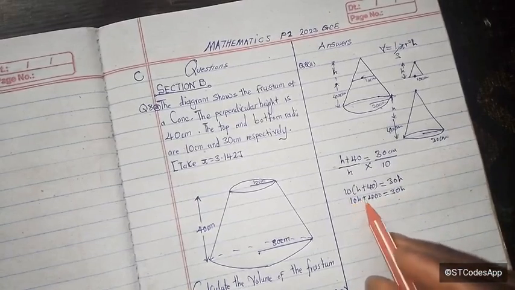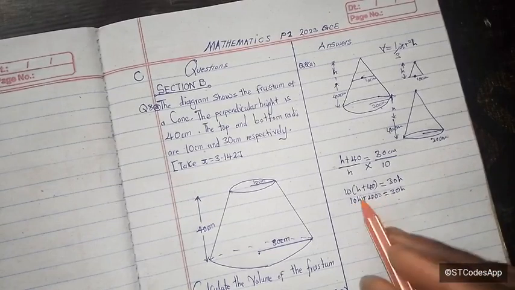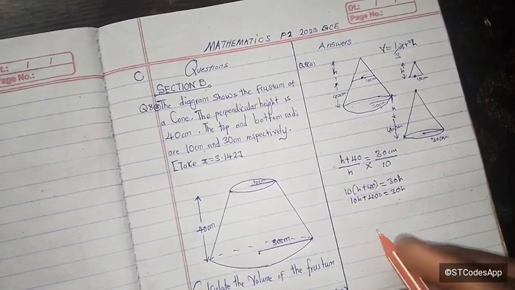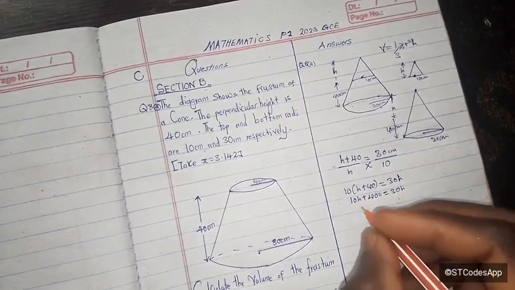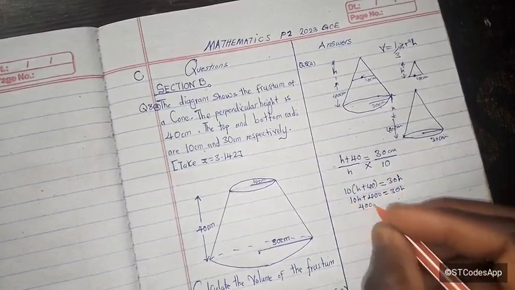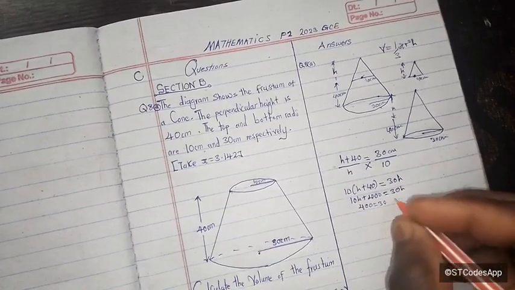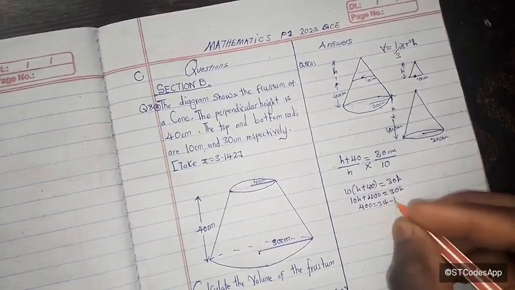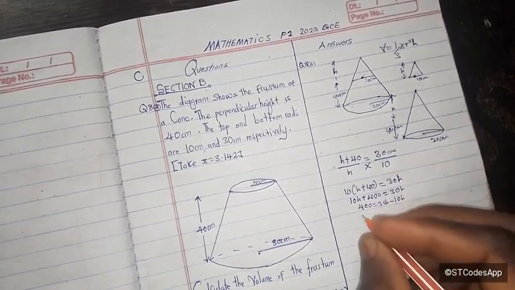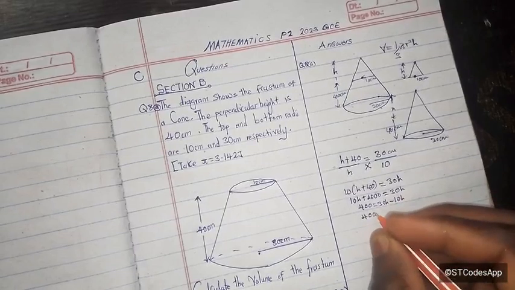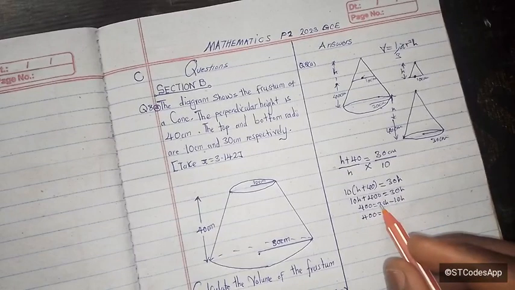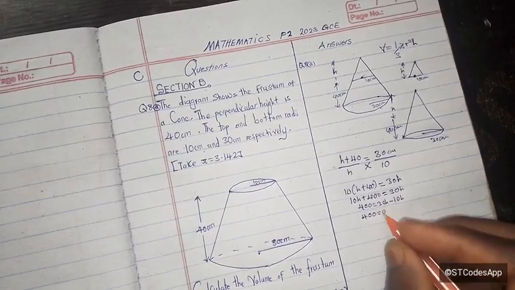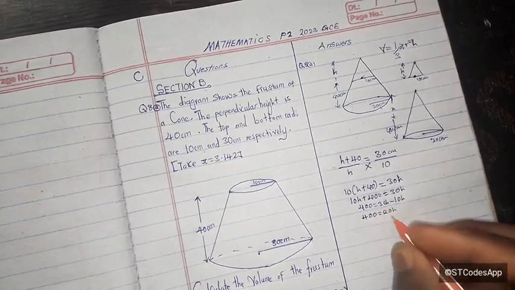So 10h is going to cross the equal sign, and the sign is going to change. Since this one is positive, it is going to change to minus. So here I'm going to say 400 is equal to 30h minus 10h. I'm going to remain with 20h.